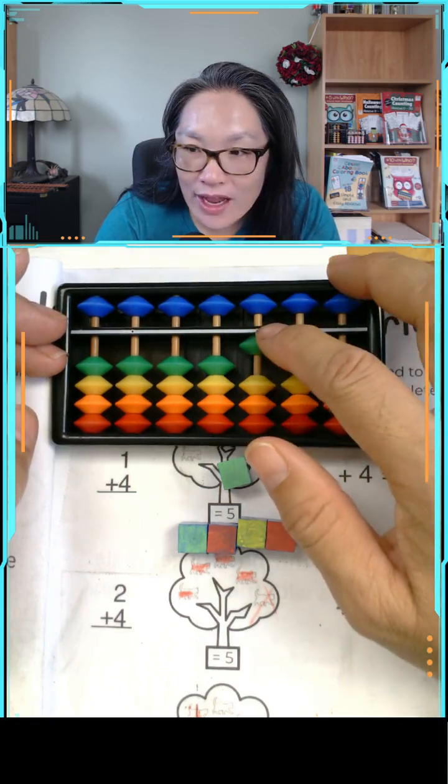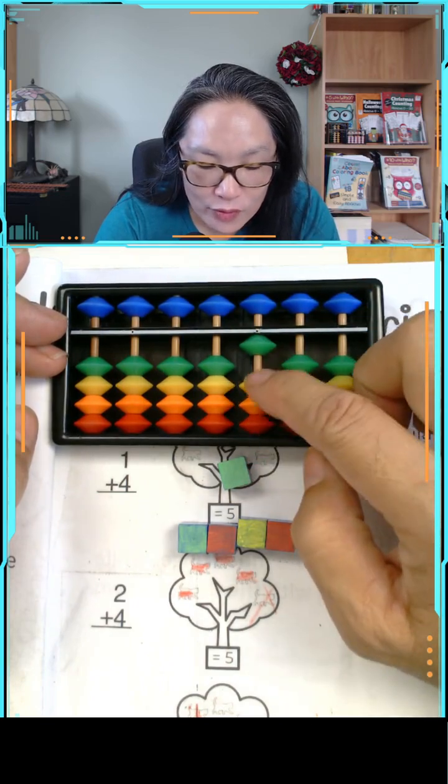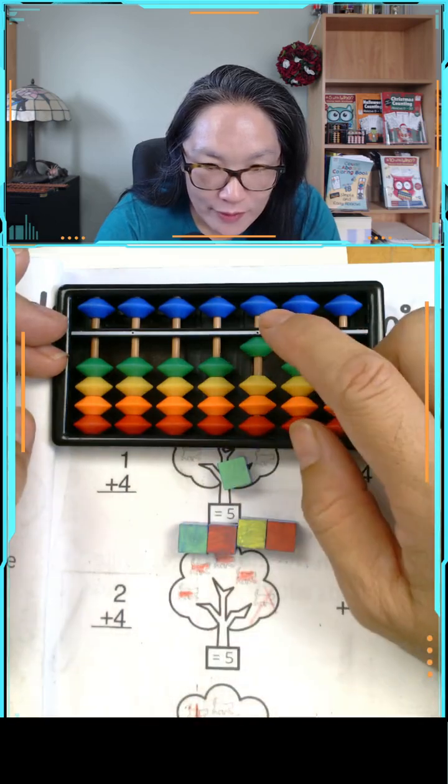So we have 1, and we want to add 4. When we add 4, 1, 1, 1, 1. We have no more room to add 4. That's why we have to use the formula, right?